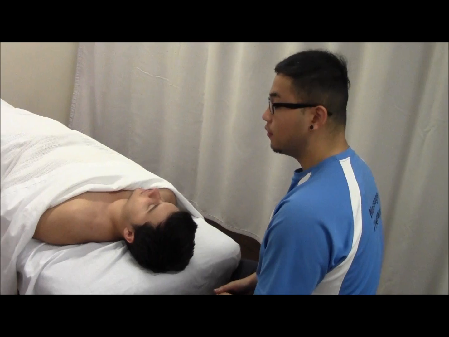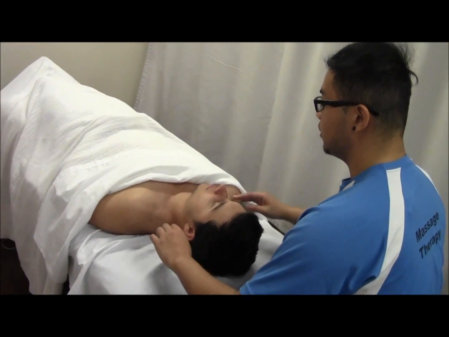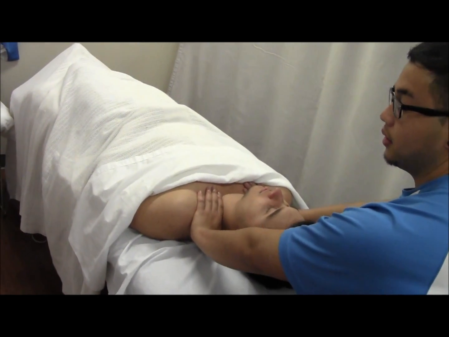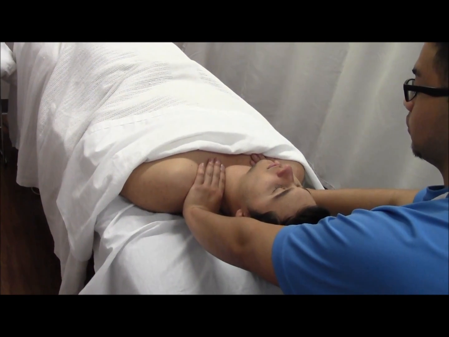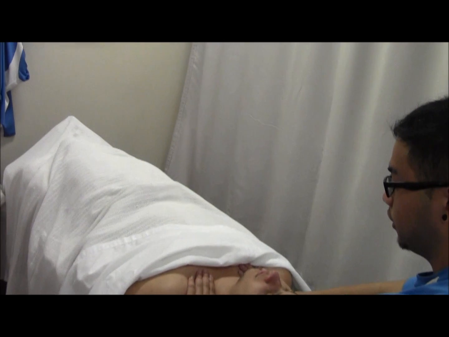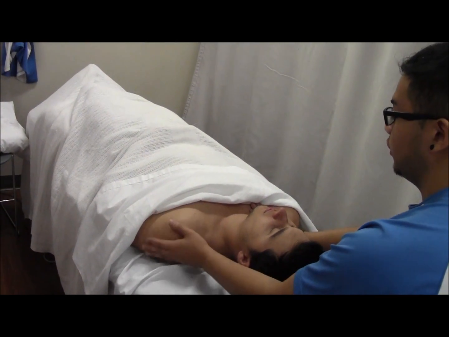I'm going to be starting off with introductory techniques. So we'll start off with static contact, so the patient is able to get used to my touch. And then I'll just alternate to light stroking.